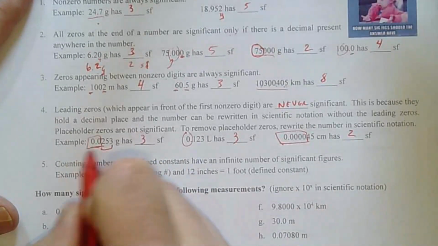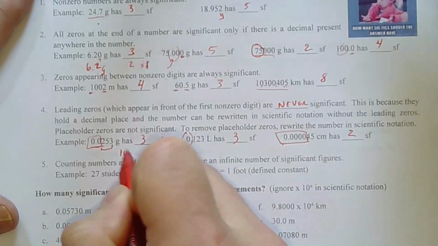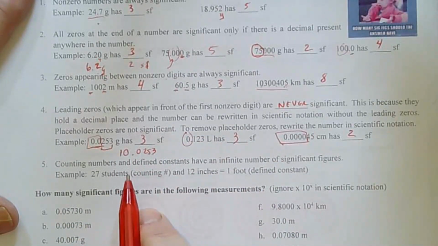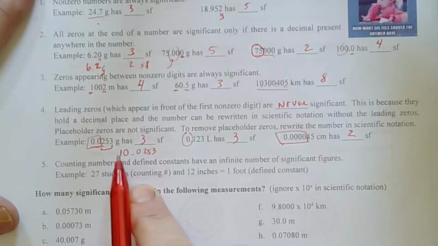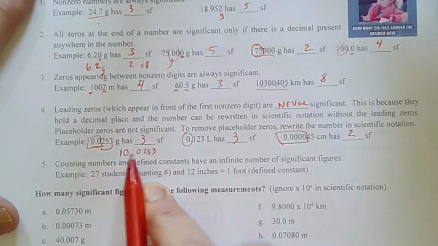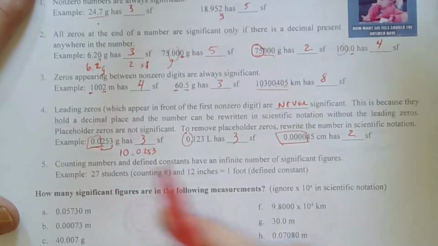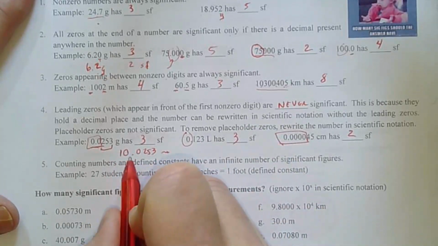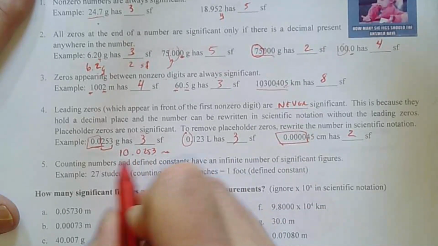Now the question is, let's say, for example, you had this number, 10.0253. Now you've got a significant number here, and you've got this 253 over here, and these 2 zeros are now between significant figures, and so those become significant. And so in 10.0253, everything there is now significant.